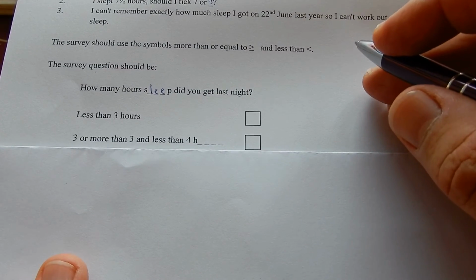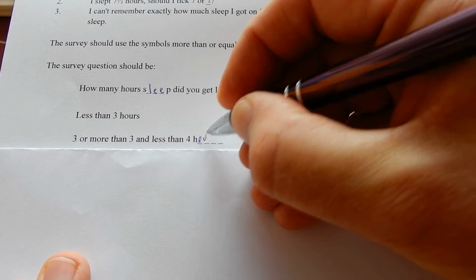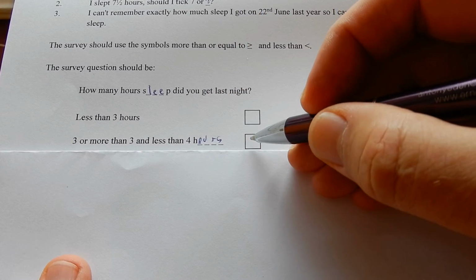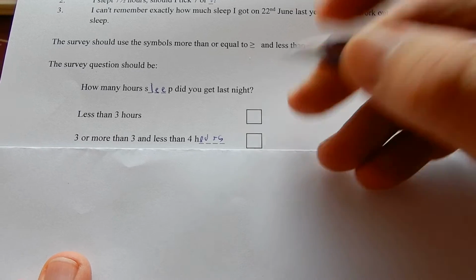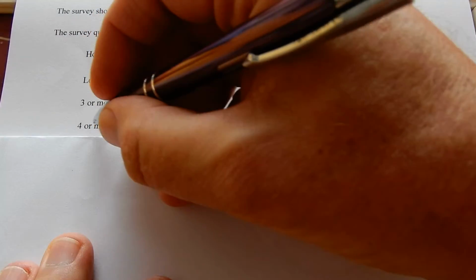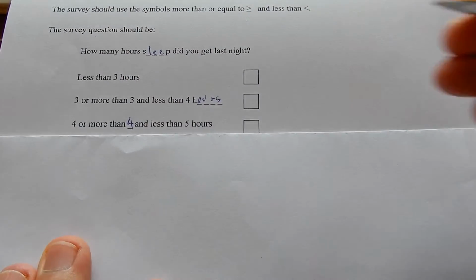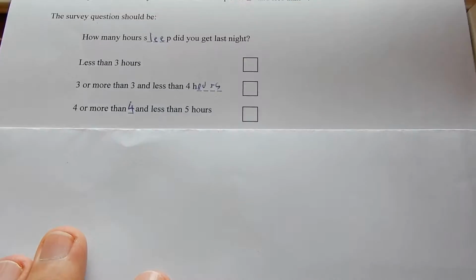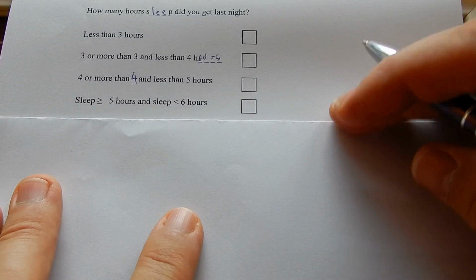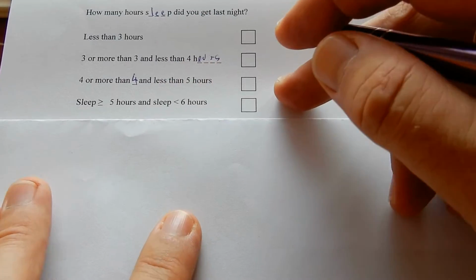3 or more than 3 and less than 4 hours. Cool, so you could tick that if you did less than 3.5 hours. 3 hours, 45 minutes. More than 4 and less than 5 hours. What, 4.5 hours, you'd tick that one. More than 5 hours and sleep less than 6 hours.